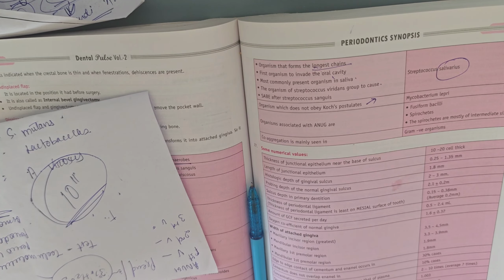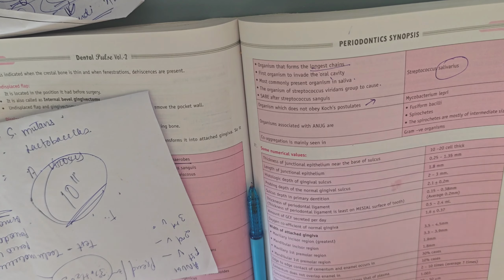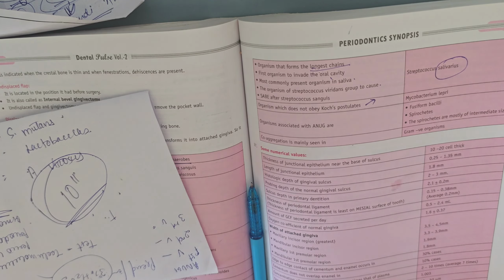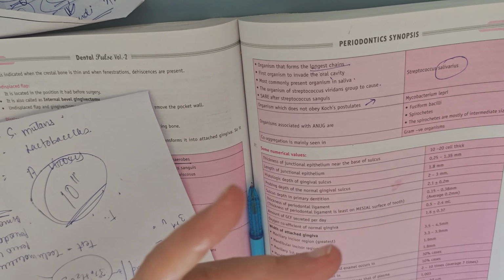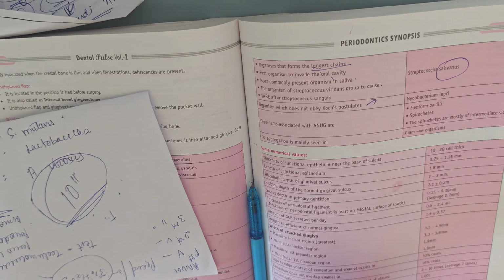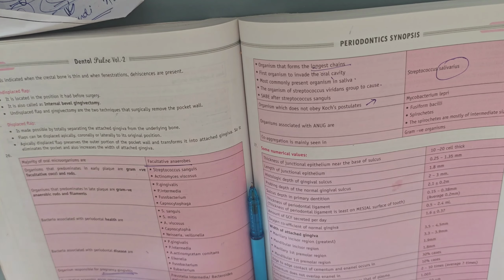Organisms associated with ANUG are fusiform bacilli and spirochetes. The spirochetes are mostly of intermediate size. Okay, ANUG is caused by fusiform bacilli and spirochetes. Got it? Fusiform bacilli, spirochetes. Co-aggregation is mainly seen in gram-negative organisms. So co-aggregation, gram-negative organisms.